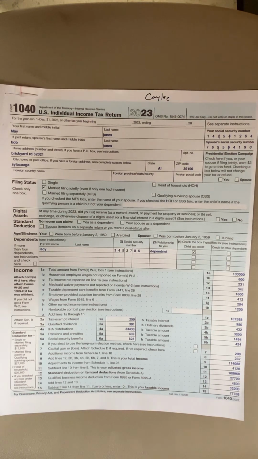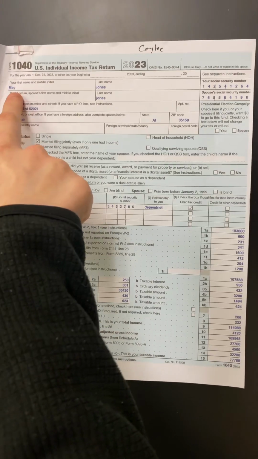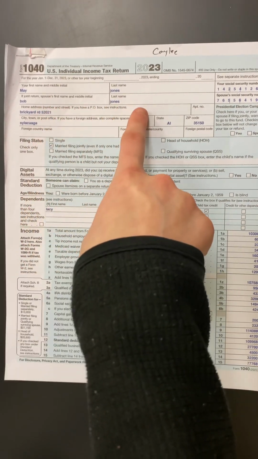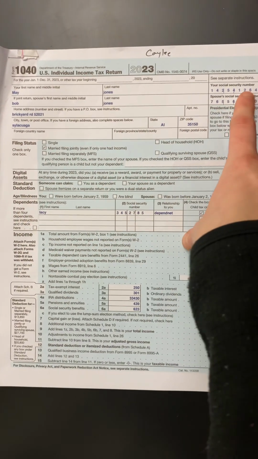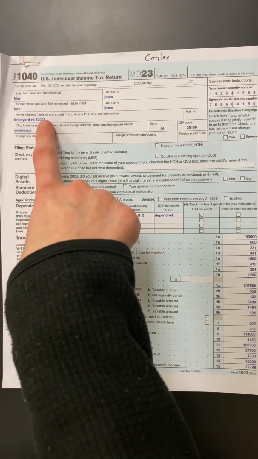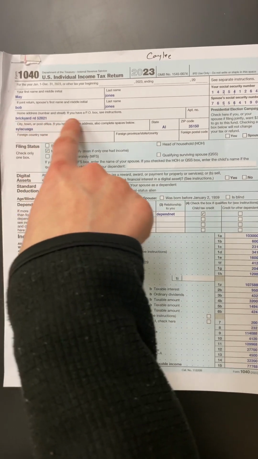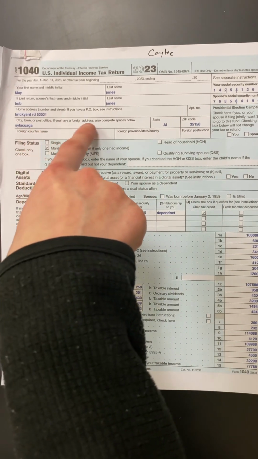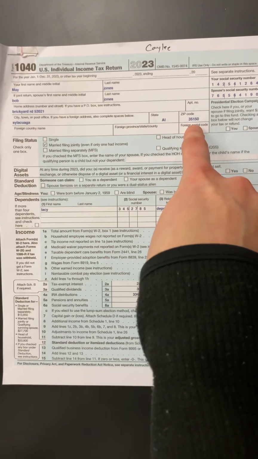Right here is where you would put your first and last name. This is where you would put your spouse's first and last name. To the right, you have their socials. And if you drop down, this is their address. If they have an apartment number, the town, state, your zip code.